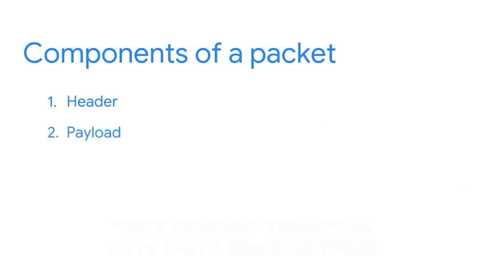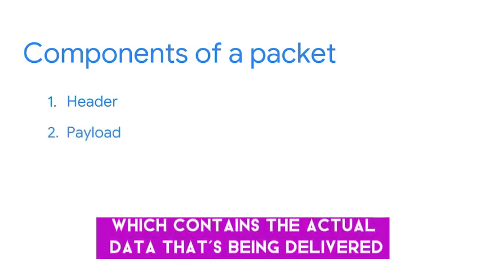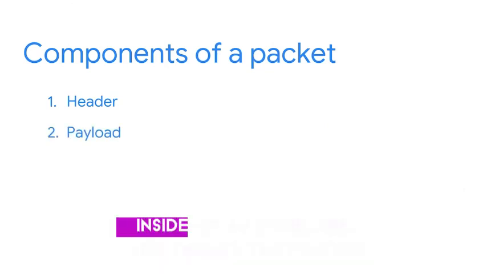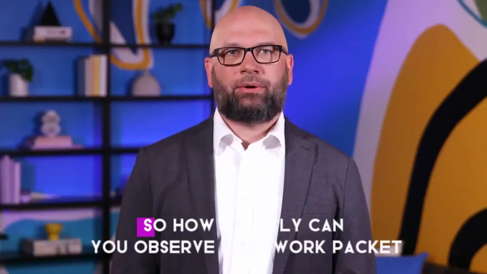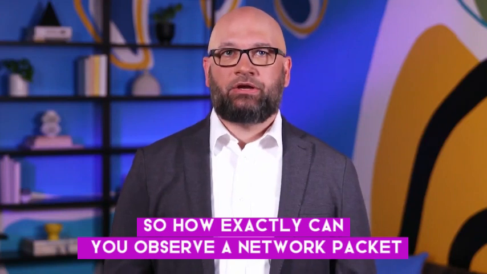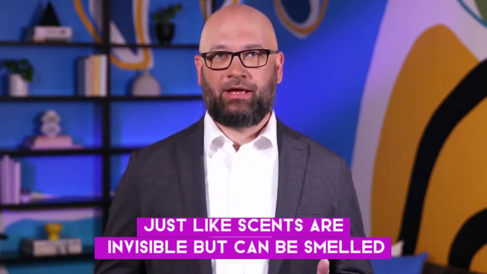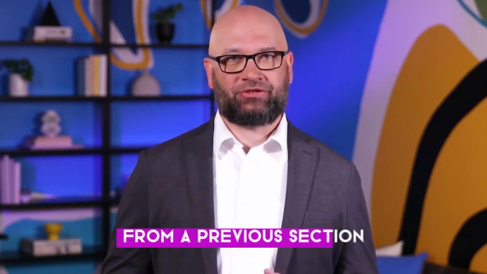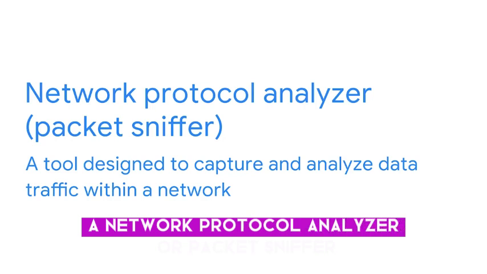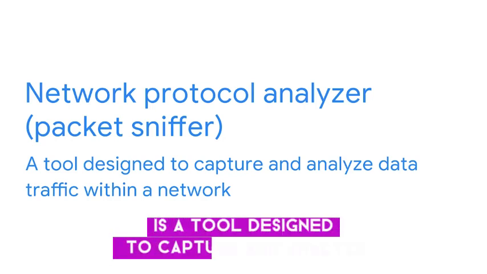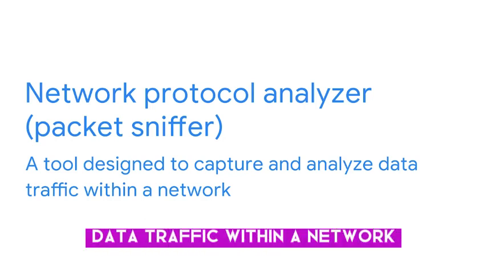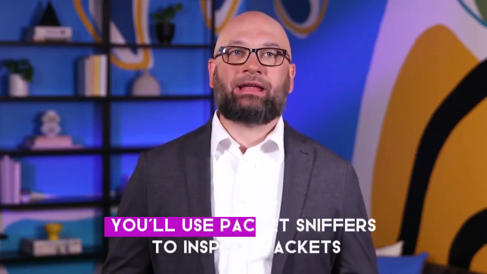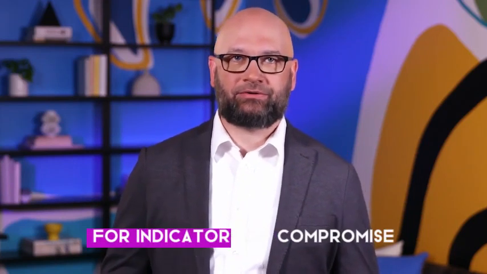Next, there's the payload, which contains the actual data that's being delivered. This is like the content of a letter inside of an envelope. And there's the footer, which signifies the end of a packet. So how exactly can you observe a network packet? Just like scents are invisible but can be smelled, packets are invisible but can be captured using tools called packet sniffers. You may remember packet sniffers from a previous section. A network protocol analyzer or packet sniffer is a tool designed to capture and analyze data traffic within a network. As a security analyst, you'll use packet sniffers to inspect packets for indicators of compromise.